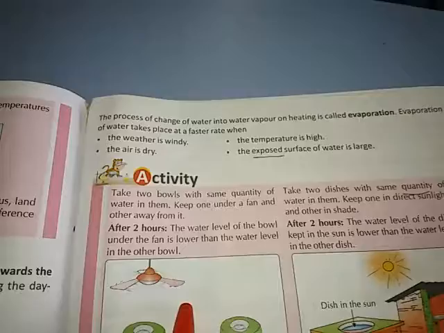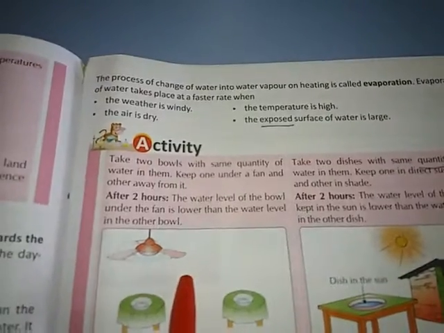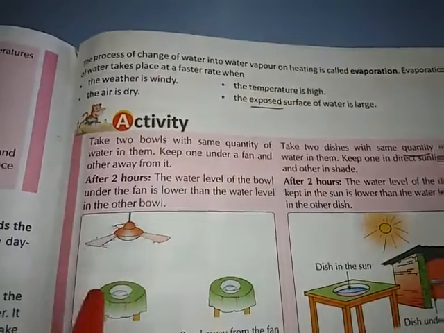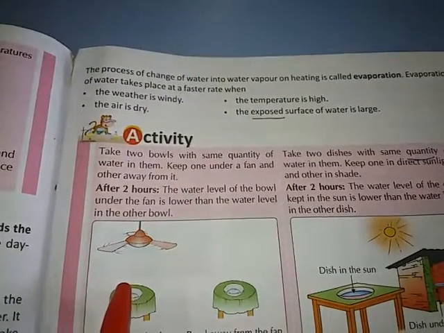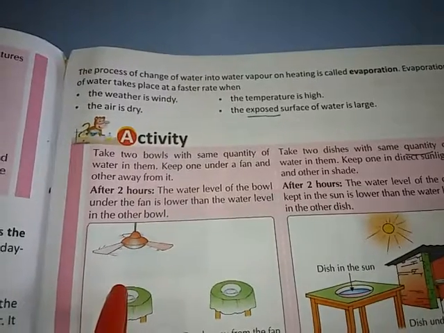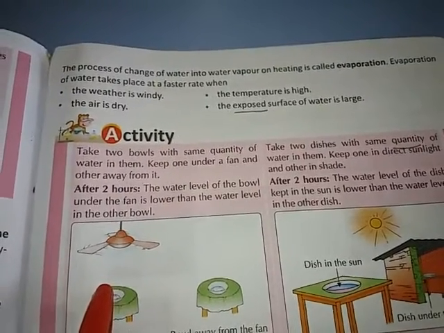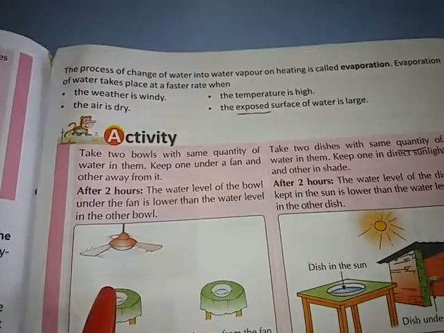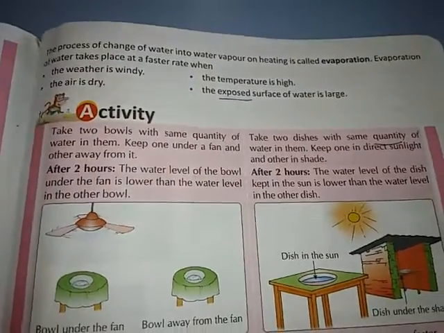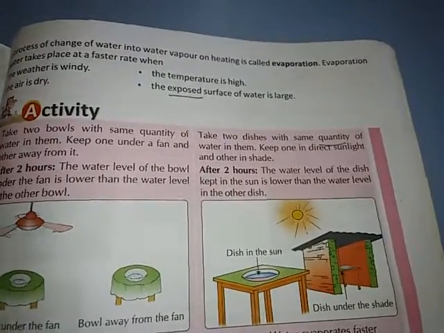Now again there is an activity. Take two bowls with the same quantity of water in them. Keep one under the fan and the other away from it. After 2 hours, the water level of the bowl under the fan is lower than the water level in the other bowl.